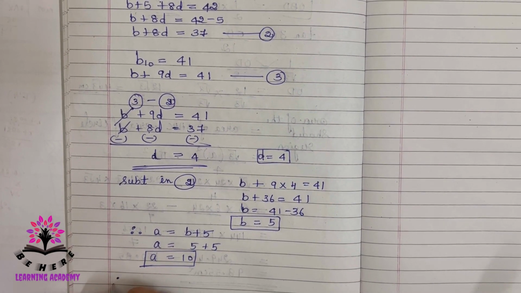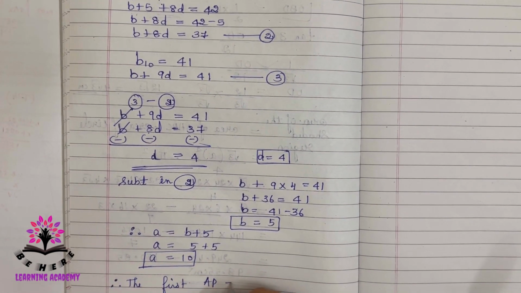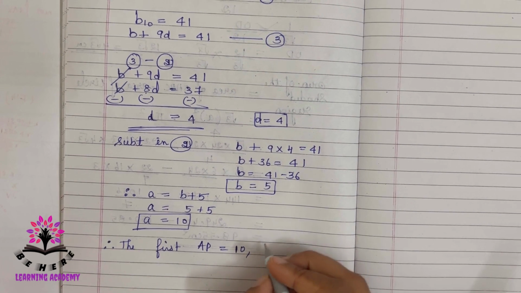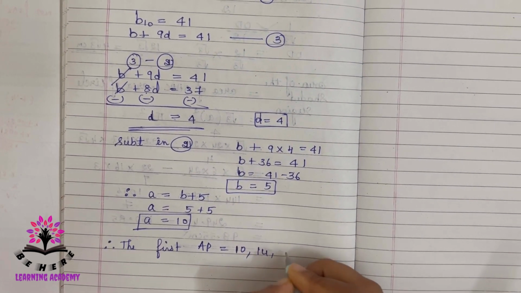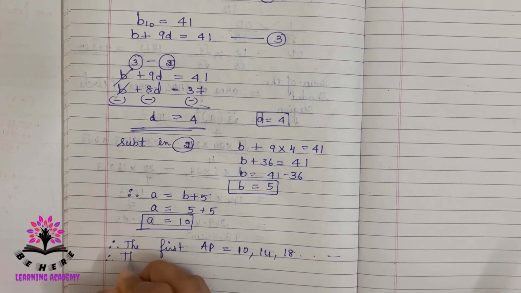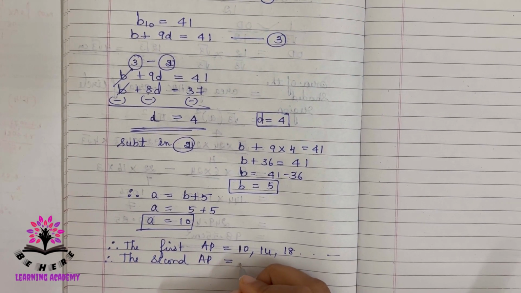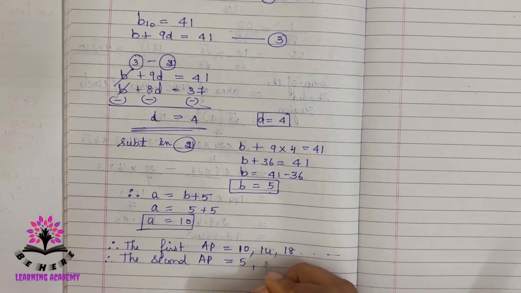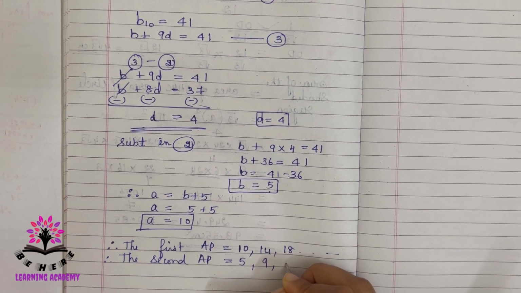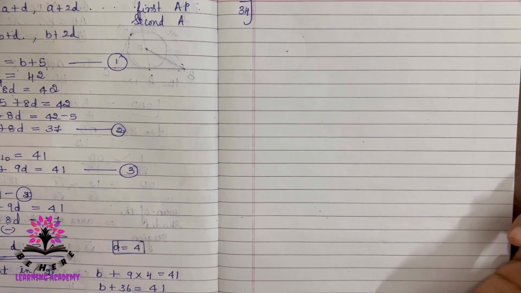Now let us write the first AP. The first term is 10. D is 4. So A plus D will be 14. A plus 2D will be equal to 18, and so on. Three terms are enough. Therefore, the second AP: the first term is 5. 5 plus D is 9. The next term will be B plus 2D, that is 13, and so on. This is the answer. Let us solve the next question.